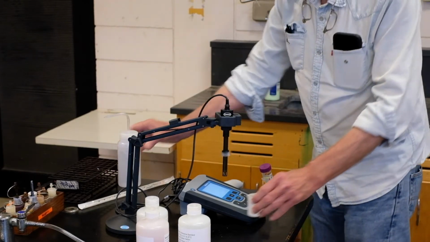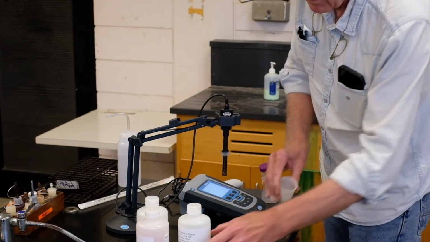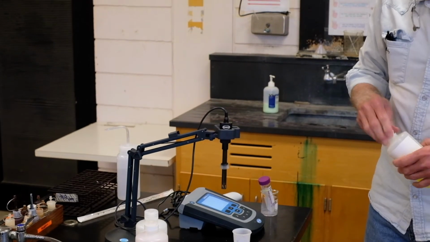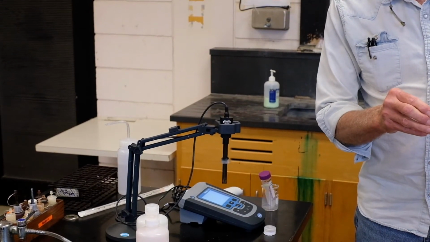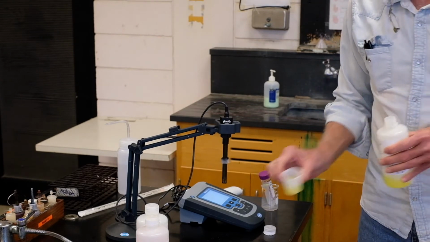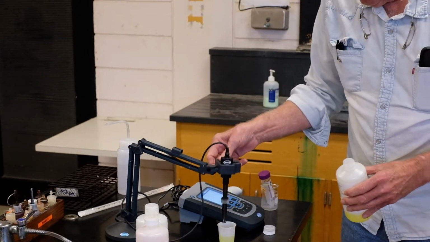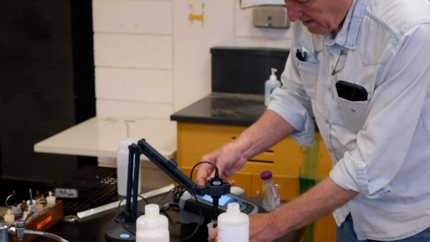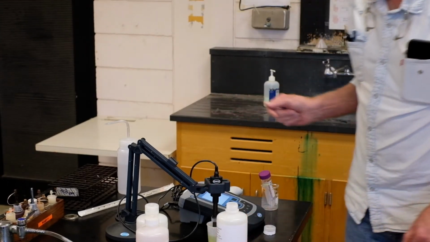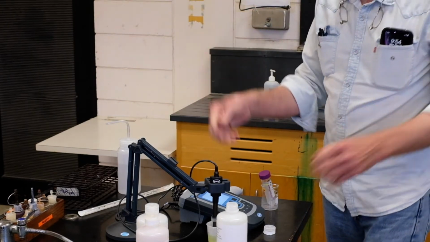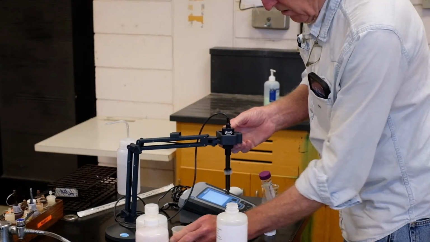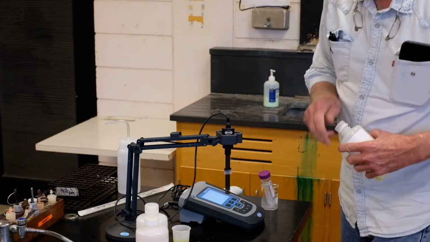So what we're going to measure first is a buffer to make sure that the machine is calibrated, so we pour a little pH 7 buffer and we read it. If it's close enough to 7, we won't calibrate. If it's not... it is reading 7.0. So it's right on the money. We don't need to calibrate the machine.